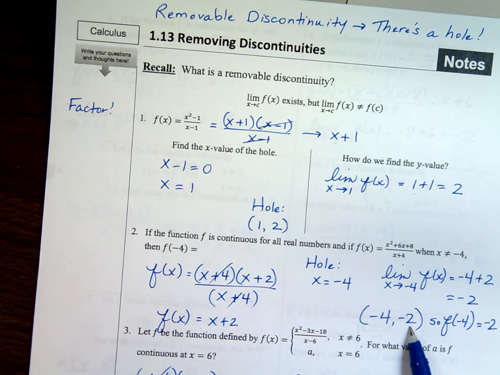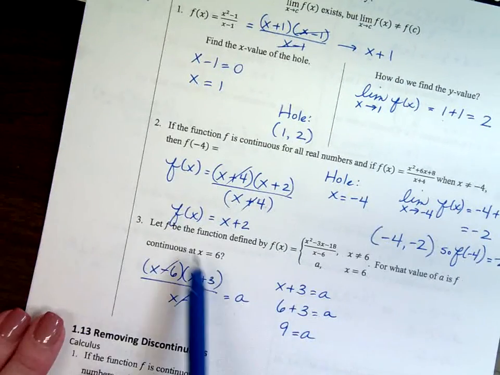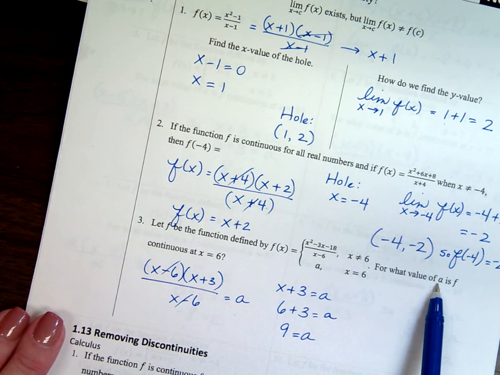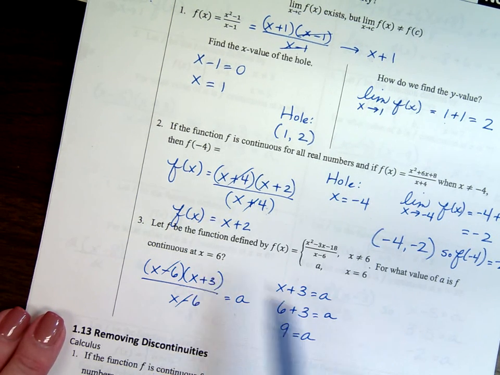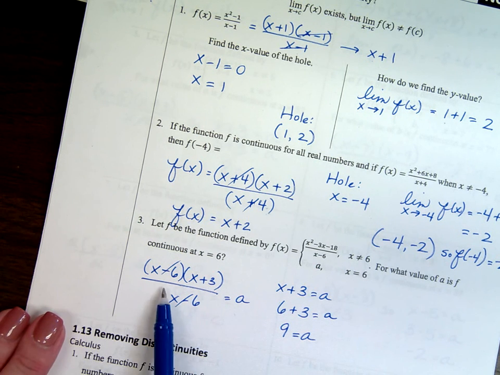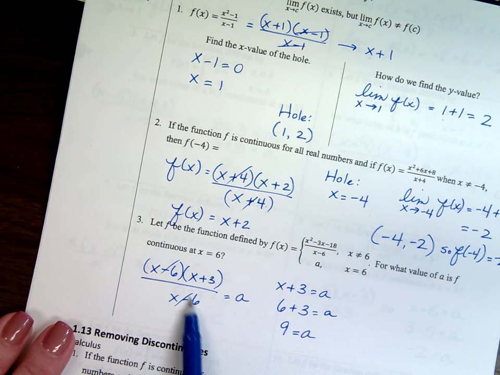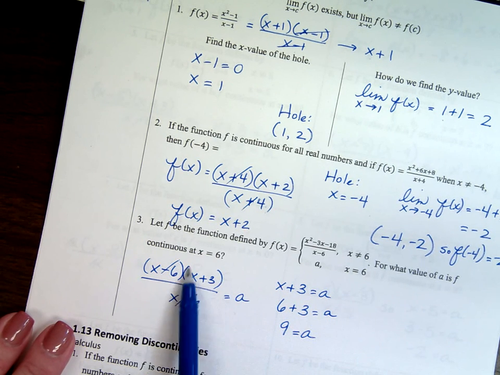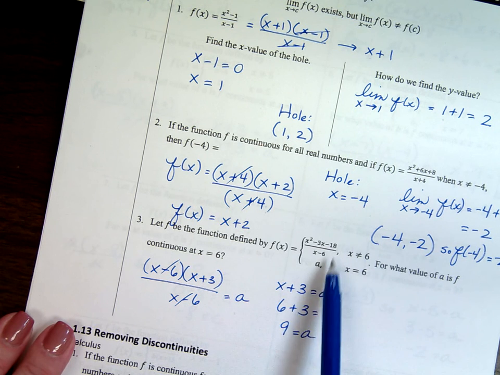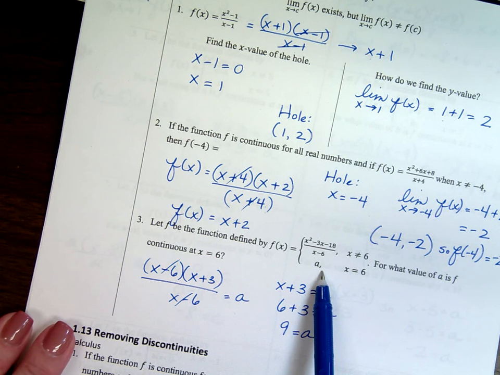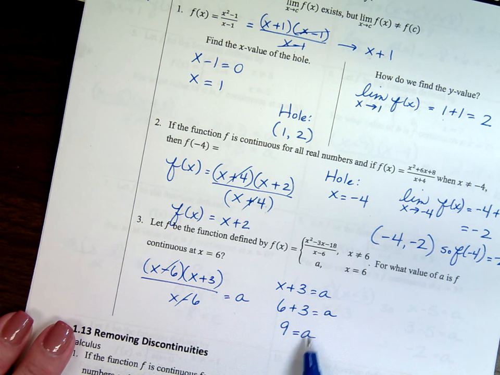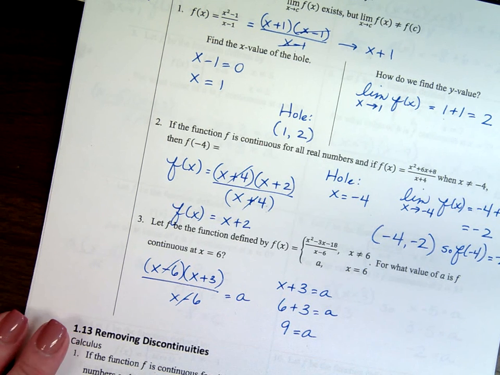All right, last one like this. You've got a piecewise function. They want to know what's the value of a that's going to cause this to be continuous at 6. It's the same kind of setup. You take your function, factor it, cancel out, and create the new function. The new function is just x plus 3. Set that equal. For these to be continuous, they have to have the same value. So set them equal to one another, solve it out, and that's the a value that would cause this to be continuous. Those were the quick examples from the video. Questions from video stuff before we try a few?